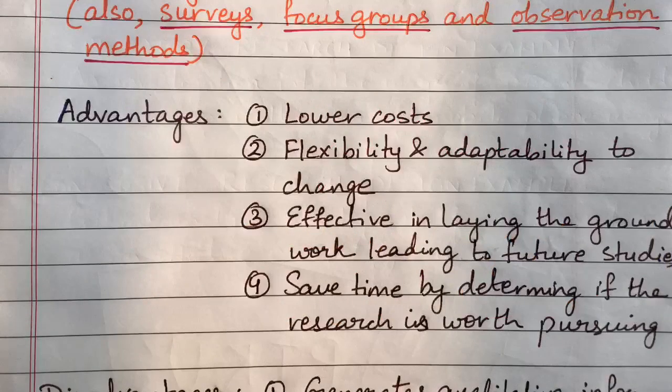One of the advantages of exploratory research is lower cost of conducting these sort of studies. Then the number 2 is flexibility and adaptability to change, because as you go on the course of an exploratory research design, you will find that maybe I need to change my direction, or maybe I need to use another tool to better understand this. That sort of flexibility is always allowed in exploratory research, and because it is laying the groundwork, which is the next advantage.